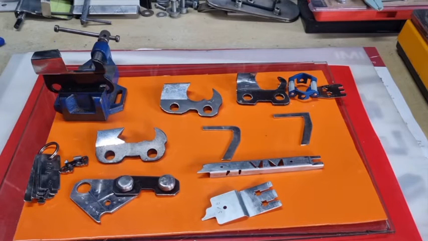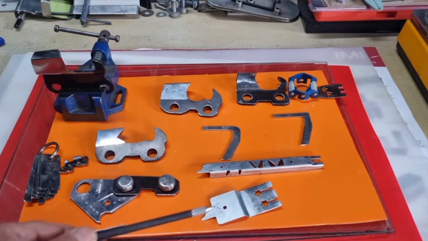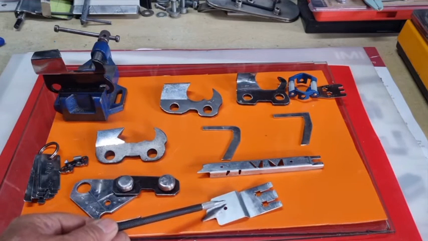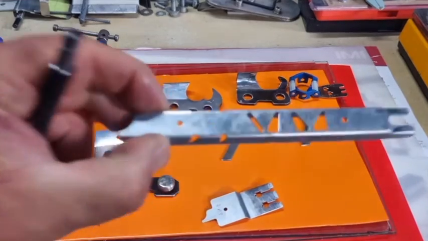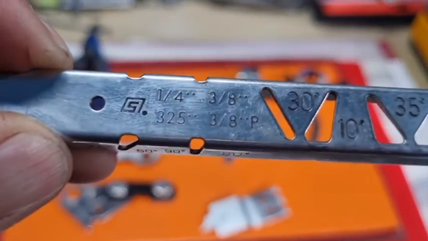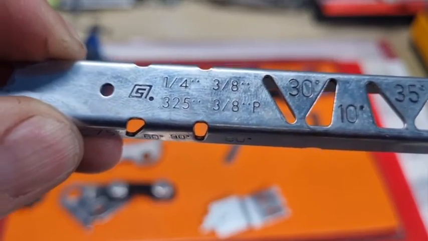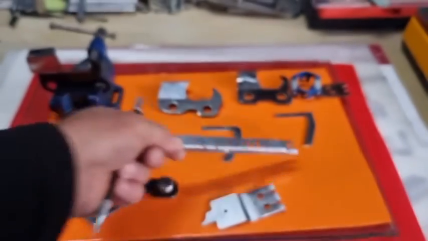Anyway, that's probably about as much as I can say. That's probably the last part in the tooth geometry. The best thing that I can say in wrapping up is do yourself a favour. Go down to your local steel dealer, get yourself a progressive depth gauge. Not one gauge fits all, same as this gauge. This particular gauge here will fit 1/4 inch, 3/8, 0.325 and 3/8 Pico.